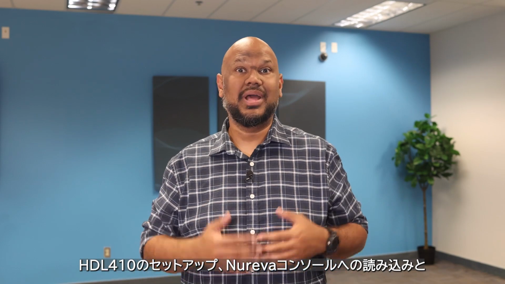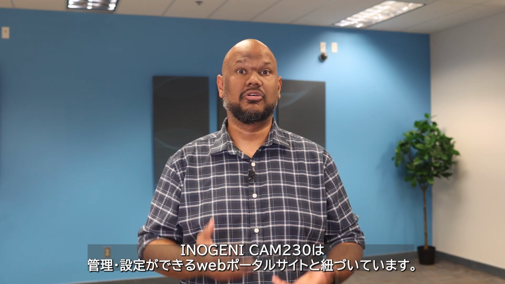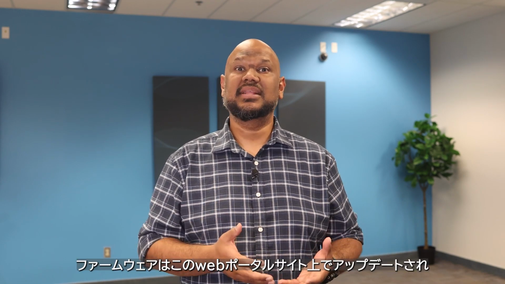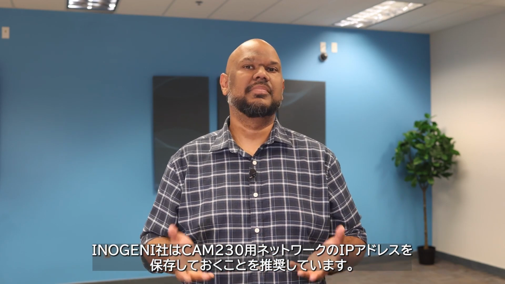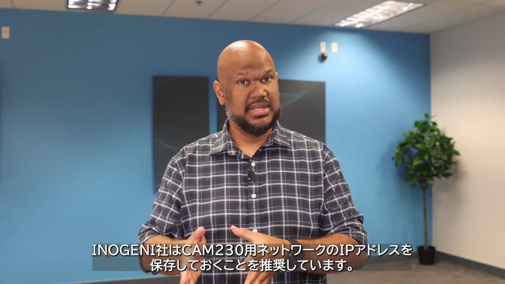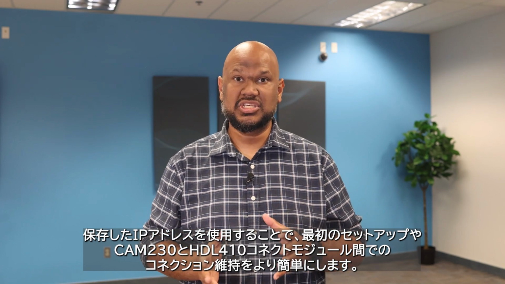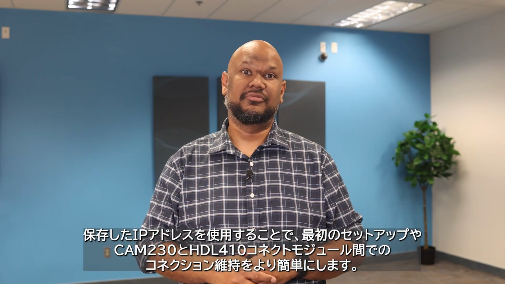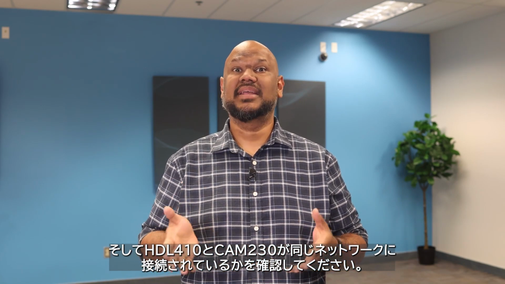Now, after your HDL410 has been set up, enrolled in Nureva Console and updated to the latest firmware, the first step in integration is ensuring that your Energeny Cam230 is using firmware version 2.2 or higher. The Cam230 includes a web portal for configuration and management. The firmware is updated using this web portal and is accessible through the IP address assigned to the Cam230. Energeny recommends reserving an IP address on the network for the Cam230. Using this reserved IP address will help the initial setup and maintain communication between the Cam230 and the HDL410 Connect module. Also, you'll need to ensure that the HDL410 and the Cam230 are connected to the same network.